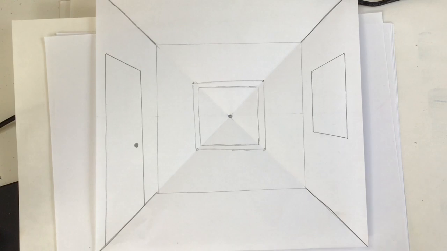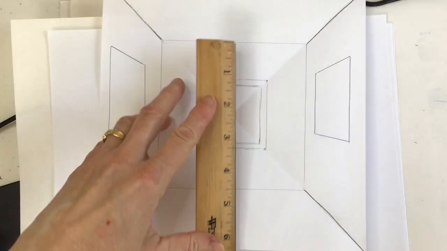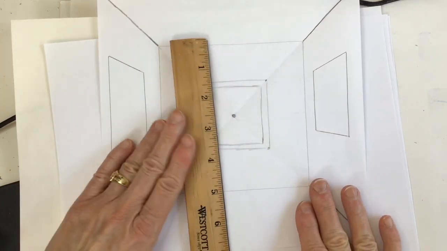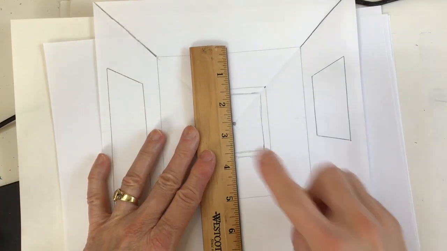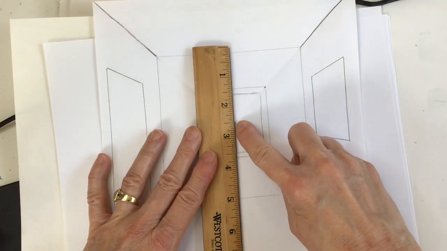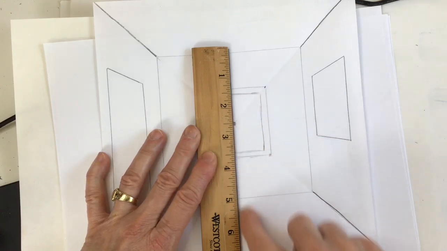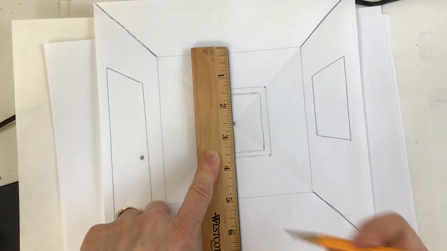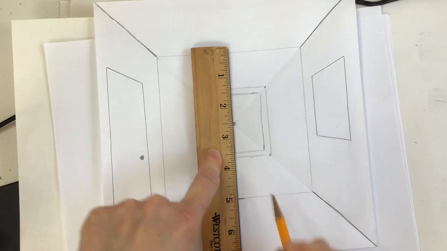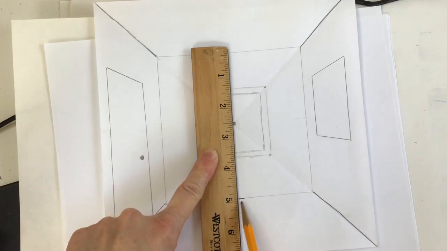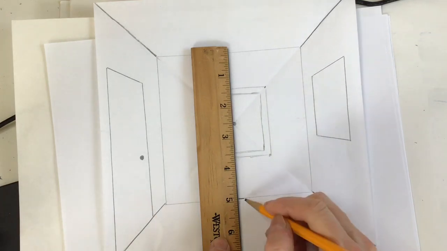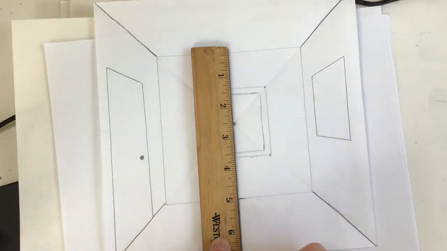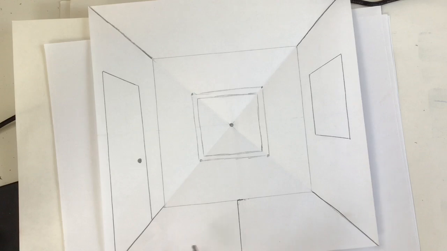The first thing we're going to do is we're going to line up our ruler nice and straight so it's going down the center of the floor. It's touching our vanishing point. That's the most important thing, and it's basically going in a vertical line. Now, right here, where the floor and the wall meet, at that line going across the room, I want you to start a line straight down. So basically, it's like you divided the floor into two halves.